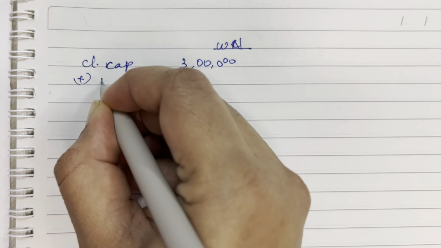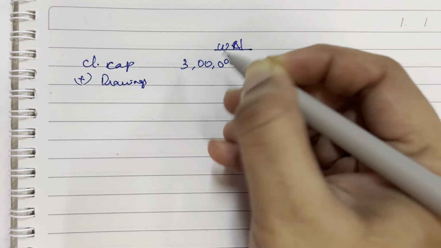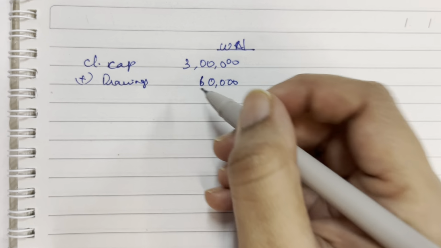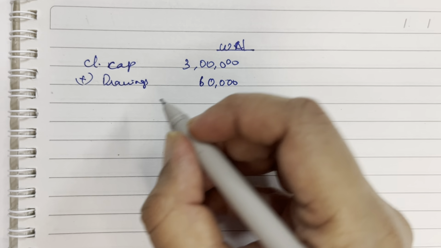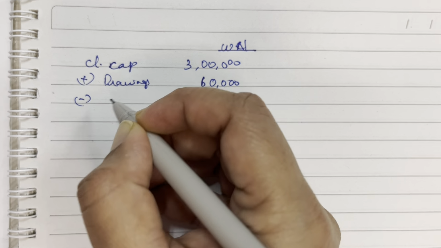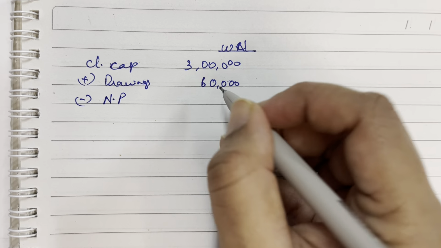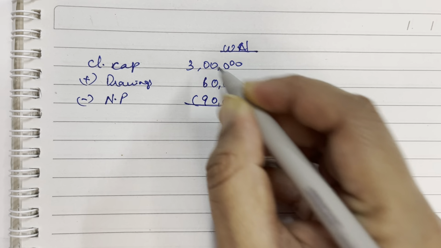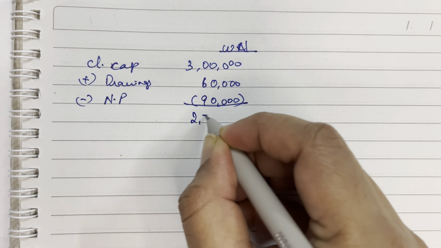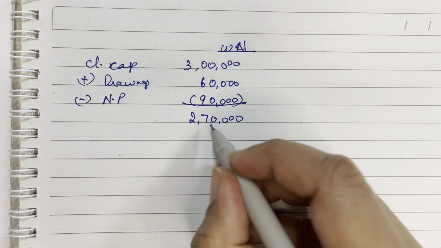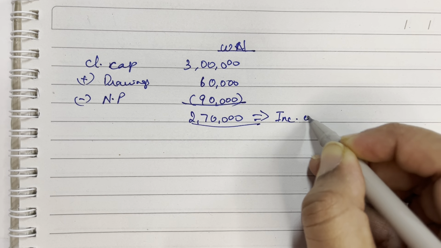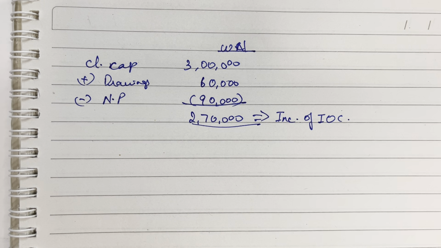We'll add combined drawings of 60,000. Minus our net profit of 90,000. So how much do we get? We get 2,70,000. This 2,70,000 is inclusive of interest on capital.